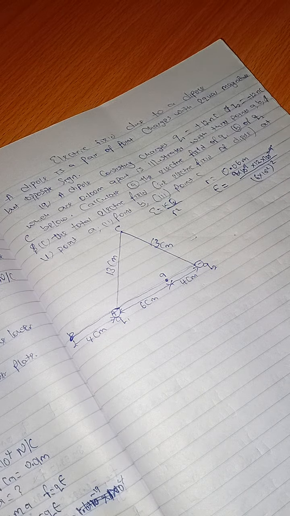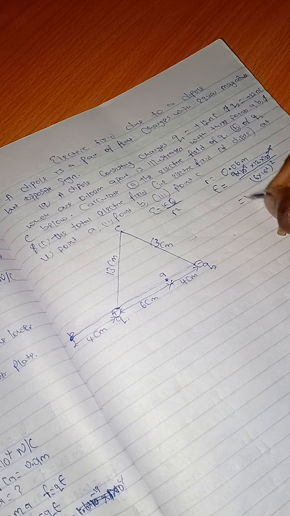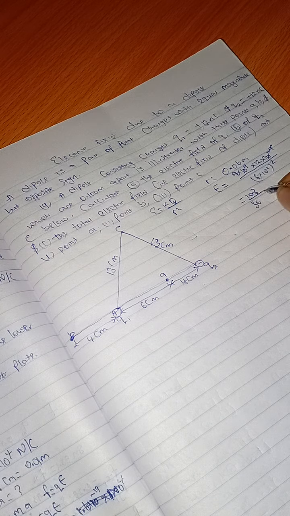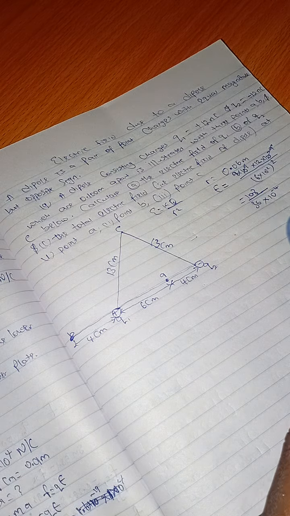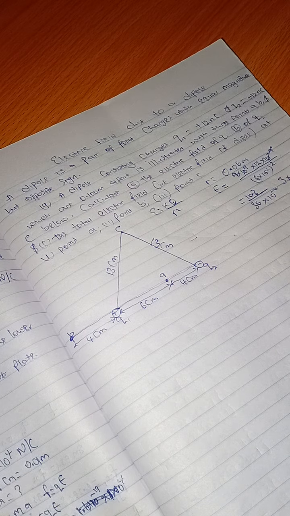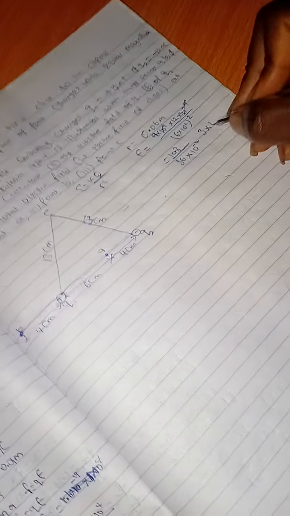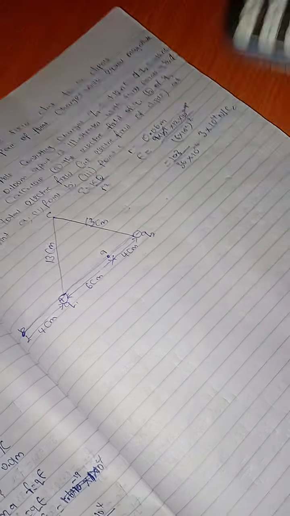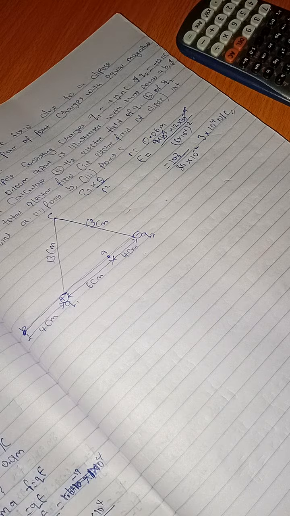So we have 9 times 12 left. 9 times 12 is 108, divided by 6 squared, 36, times 10 raised to power minus 4. Divided by 36, we have 3 times 10 raised to power 4 Newton per C. That's the electric field at point A.